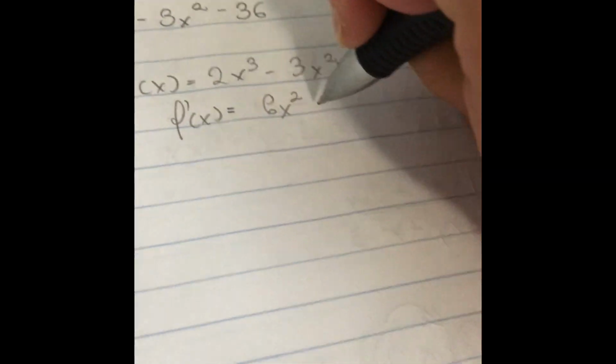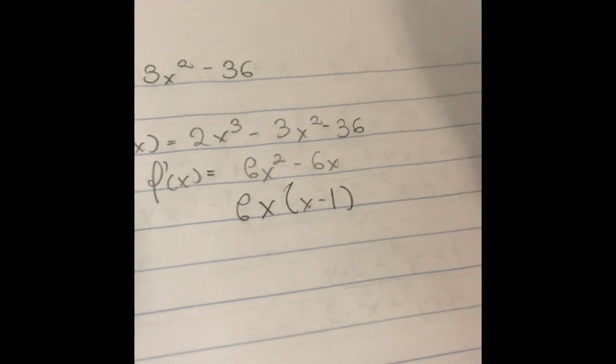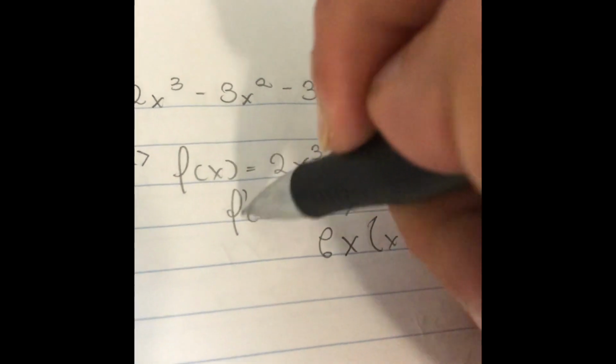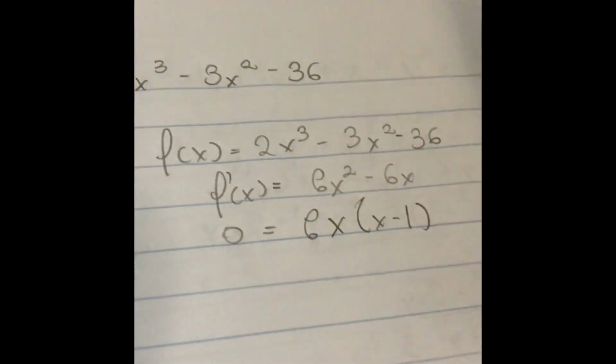Here we're gonna get the derivative. That will be 6x squared minus 6x. Put the common factor here, and you're gonna have 6x times (x minus 1). So to find the critical values, the derivative needs to be equal to 0.